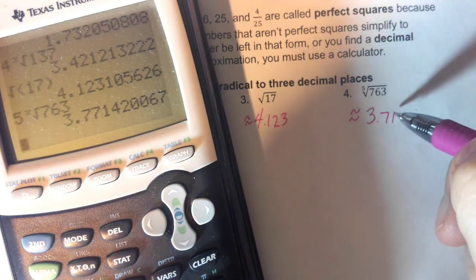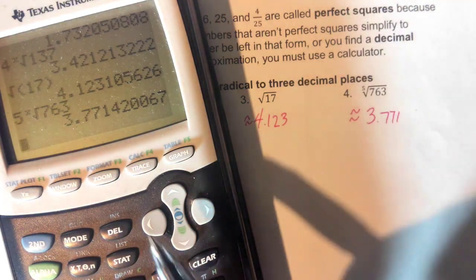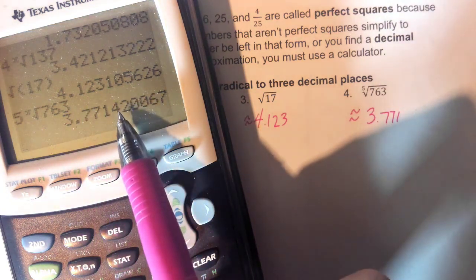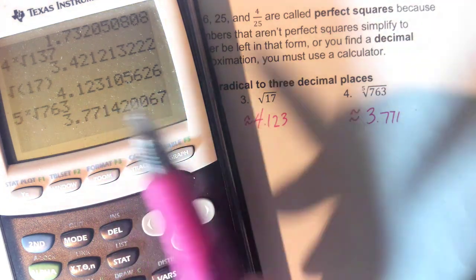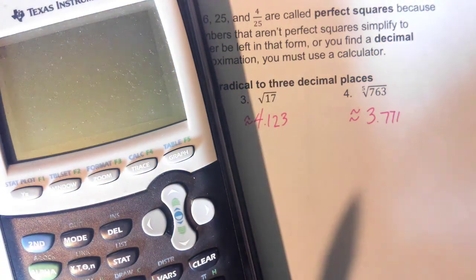How sad is that? Remember, if that fourth number was a 5 or higher, it would round that one up. Don't forget that, okay? That's it for today.